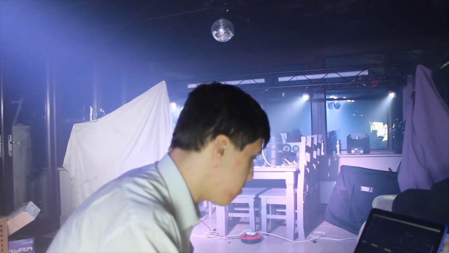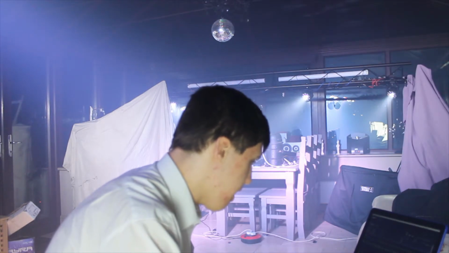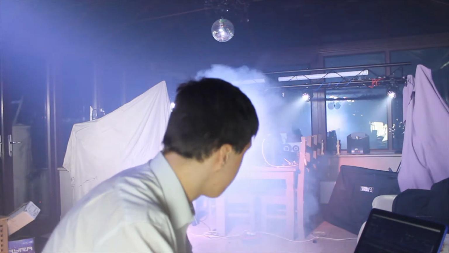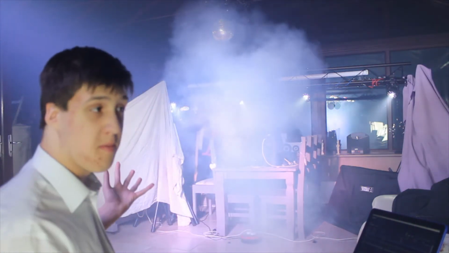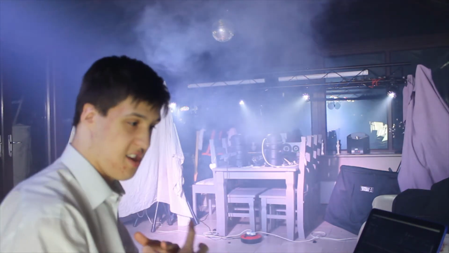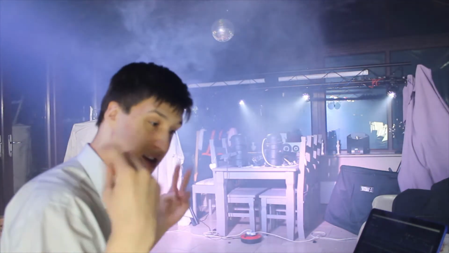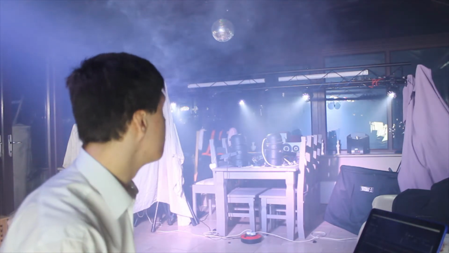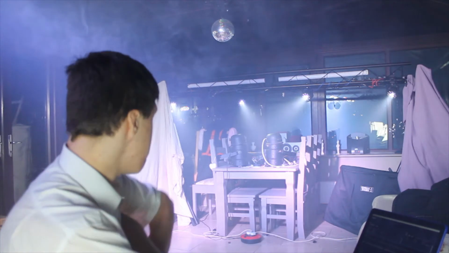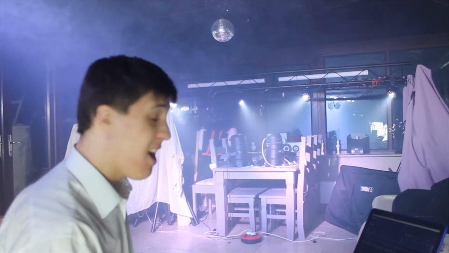There you go. You can see it's basically a plume of smoke, but it's like someone entering a room, like a witch just throwing something on the floor and having a massive smoke effect. It's really good in theatre.